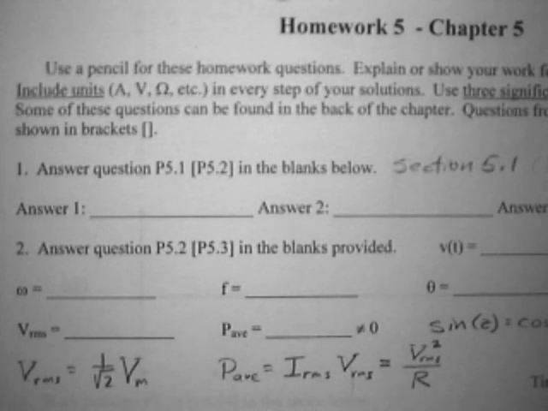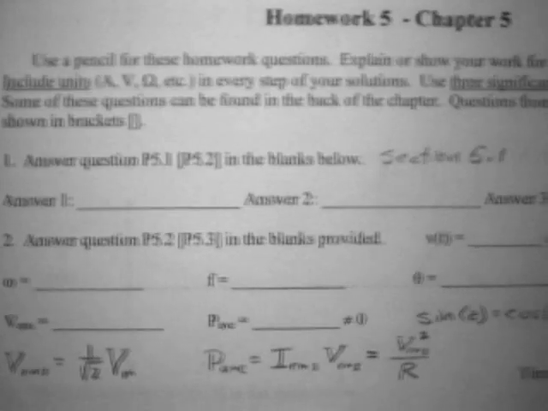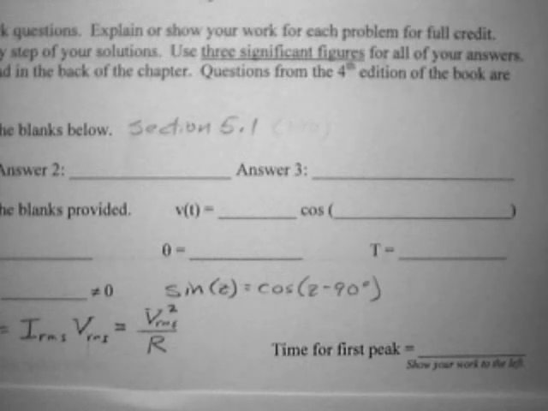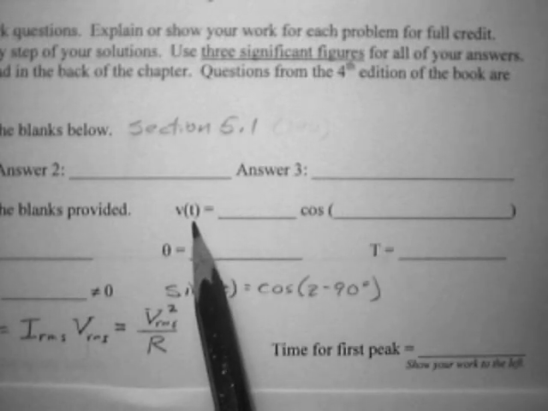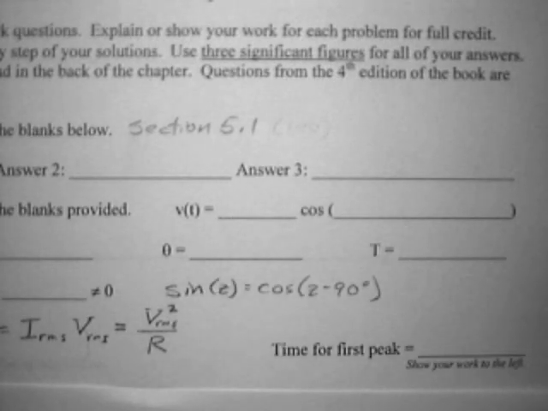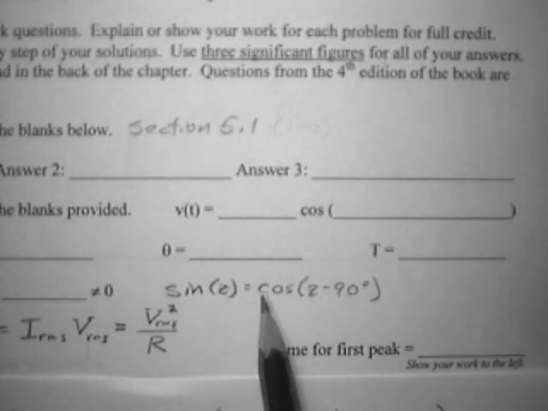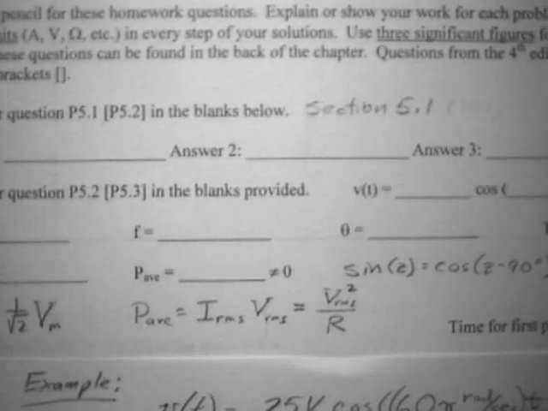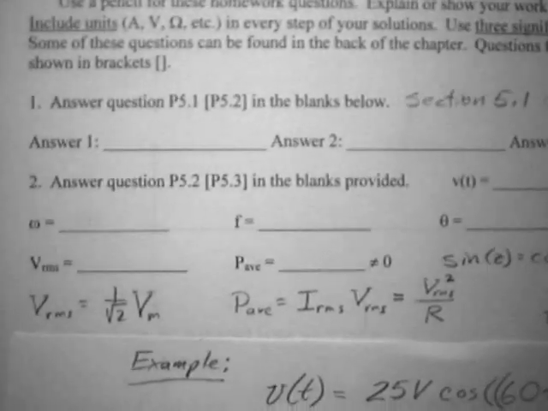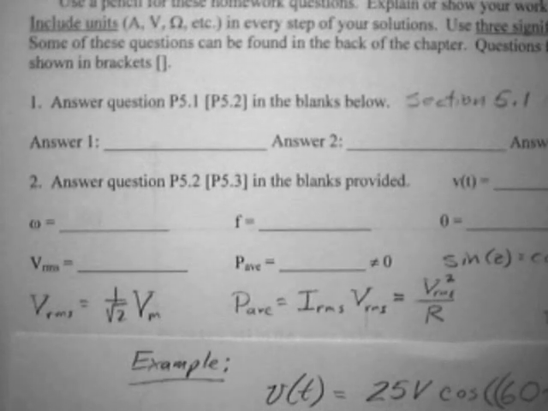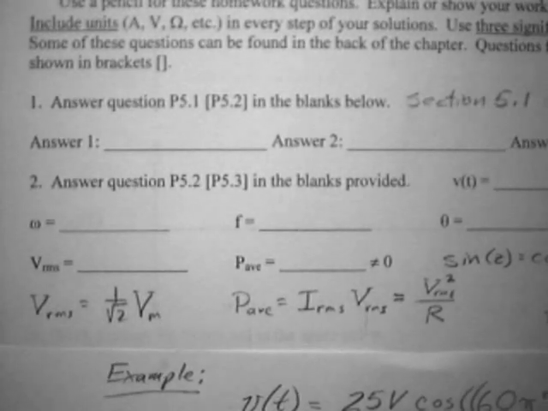On problem number 2, what you're asked to do is find the cosine function for this voltage, and they give it to you in terms of a sine, so make sure that you use this trig identity, sine z equals cosine z minus 90 degrees. And for the VRMS, use 1 over the square root of 2 times the peak value.